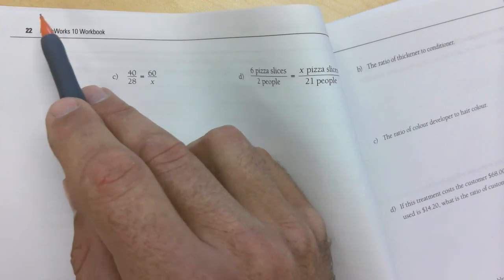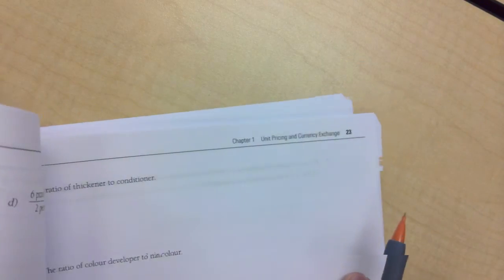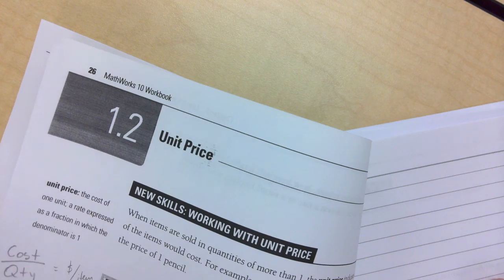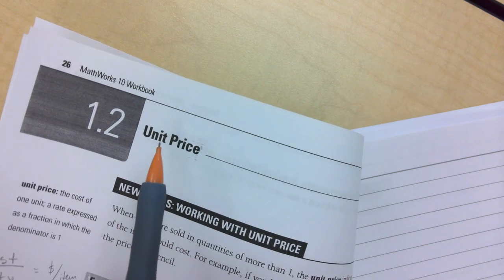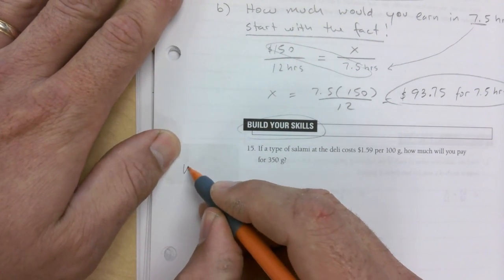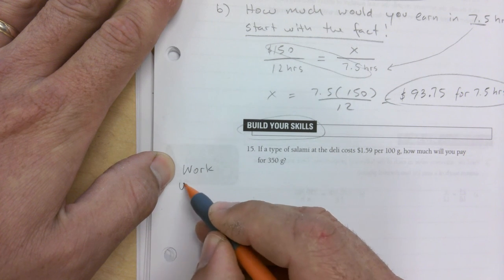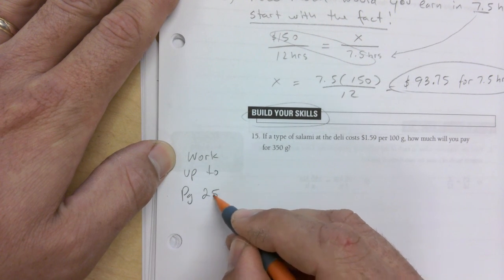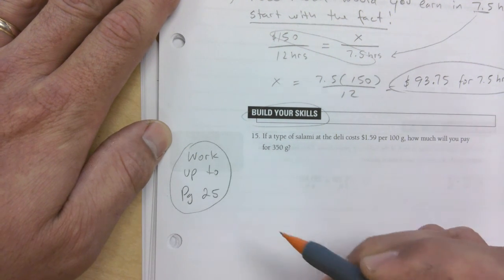There's page 22, right? You keep going to page 23, and there's some more on page 24 and page 25. And then you get to page 26 where we start a new section, okay? We're going to stop here, don't go past that. So I'm basically going to tell you to work all the way up to page 25, okay? So work up to page 25.